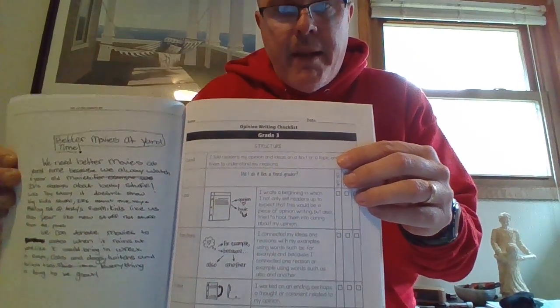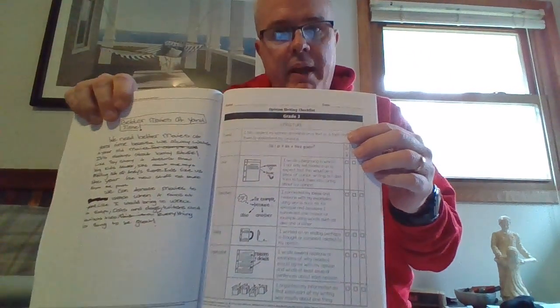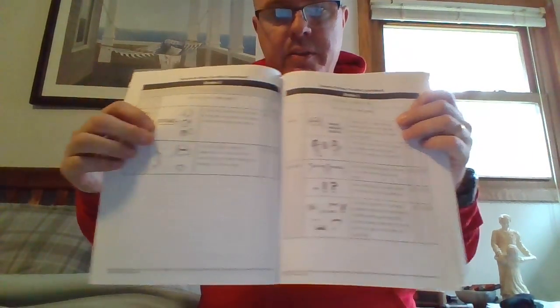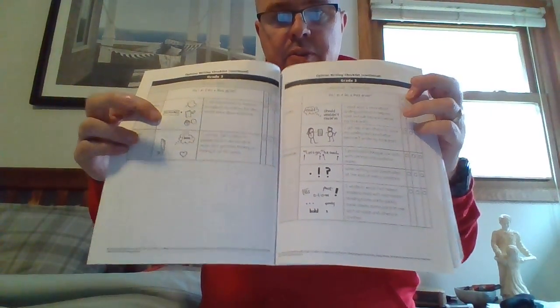It's the same. You're writing an opinion. It's a persuasive essay, but it's an opinion. It's your opinion. It's an opinion that you're trying to get your reader, your audience, to come to your way of thinking. So basically, this is where you go to. There's one page here, there is a back page and then another page. Okay, so this is what you're looking for.